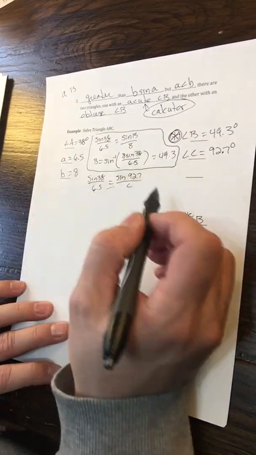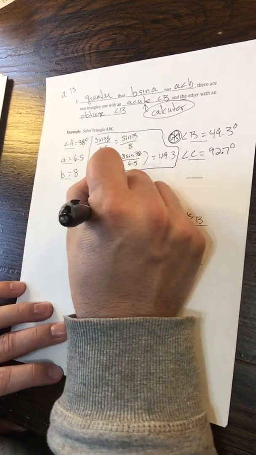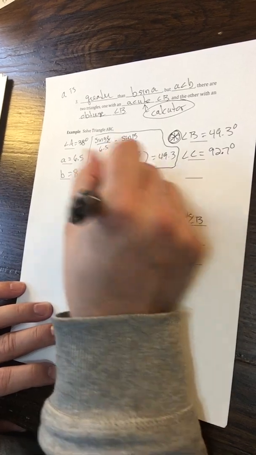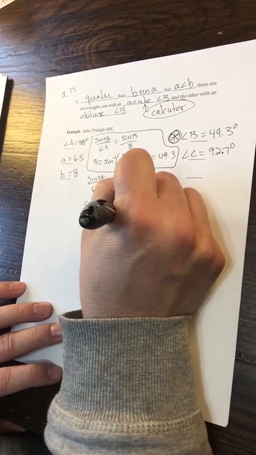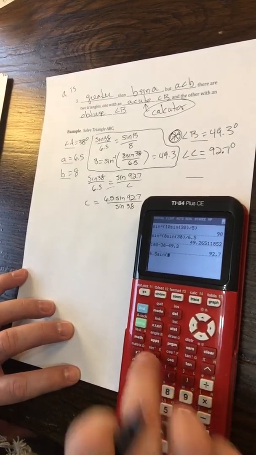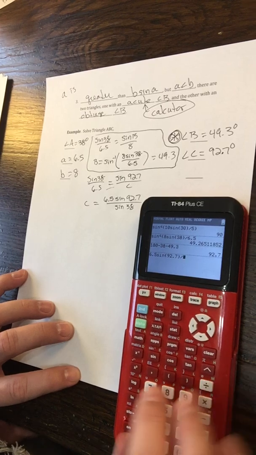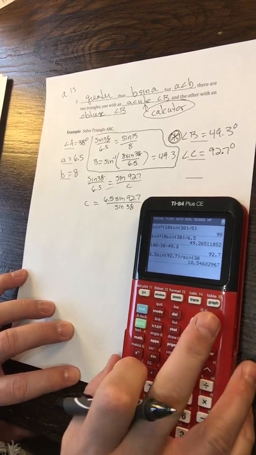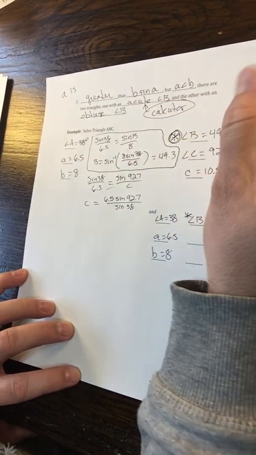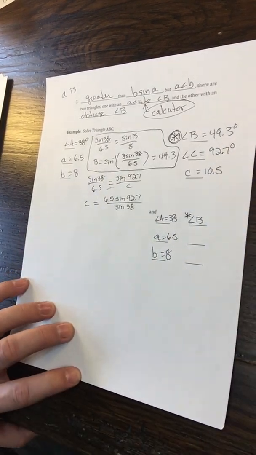And so I'm going to shorten up my work here again, and I'm going to say C will end up equaling these two times each other, 6.5 times the sine of 92.7, and it'll be divided by the sine of 38. Okay, so let me go to my calculator, 6.5 times the sine of 92.7, close my parentheses, and that's divided by the sine of 38. I get 10.5 for side C. Should be the longest side, and it is, because it's across from the biggest angle.